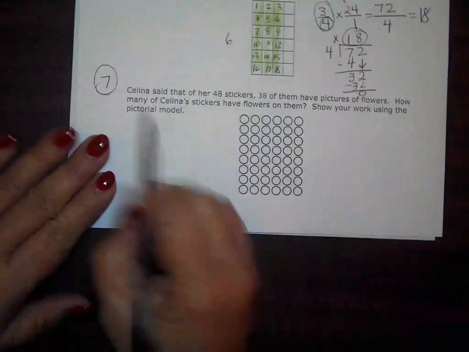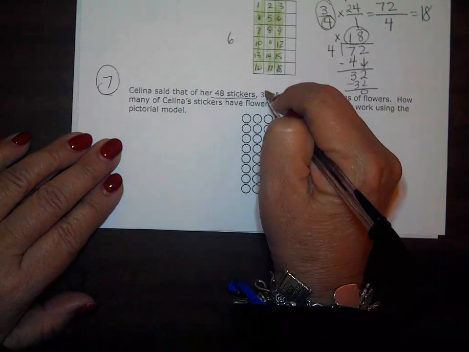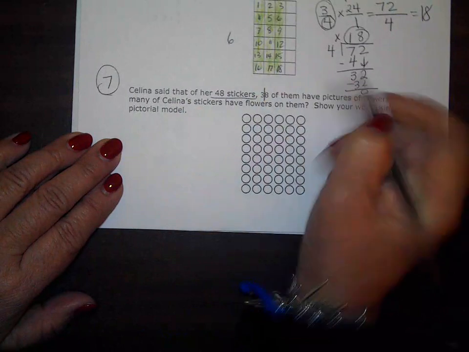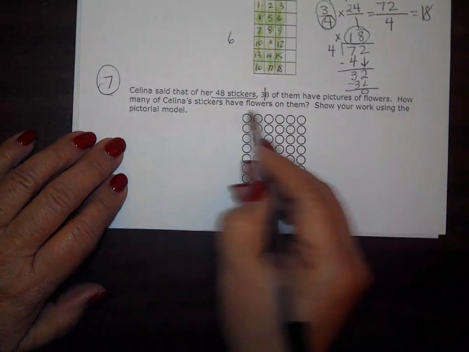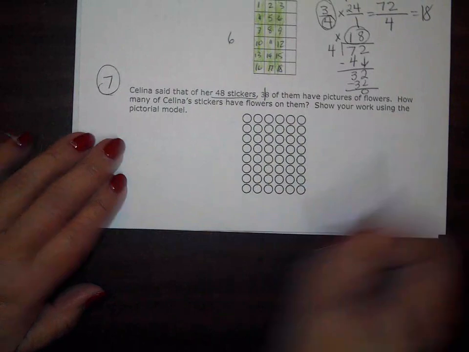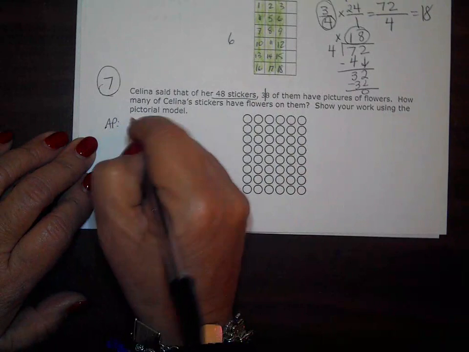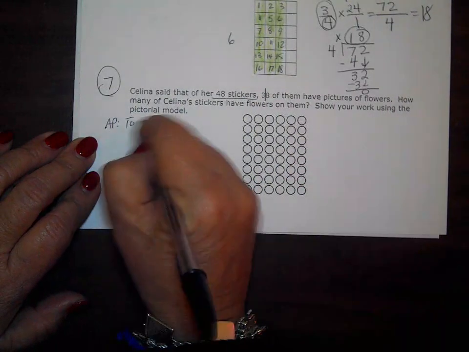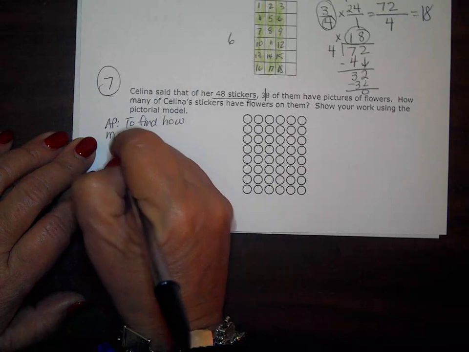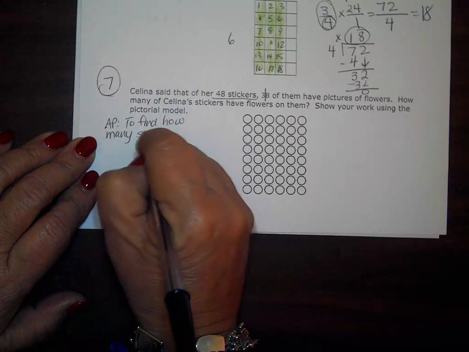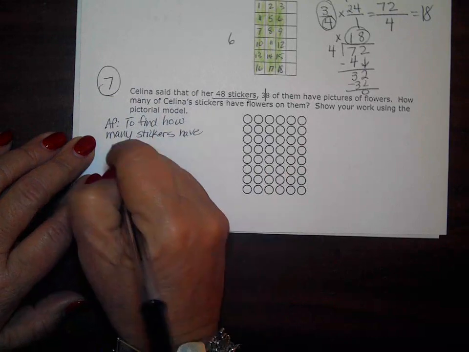Let's look at the next one. Selena said that she had her 48 stickers. Now, it's not 38, but it's 3/8 of them have pictures of flowers. So how many of Selena's stickers have flowers on them? Okay, so here the author's purpose is to find how many stickers have flowers.